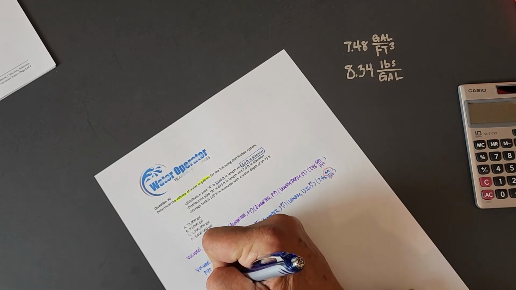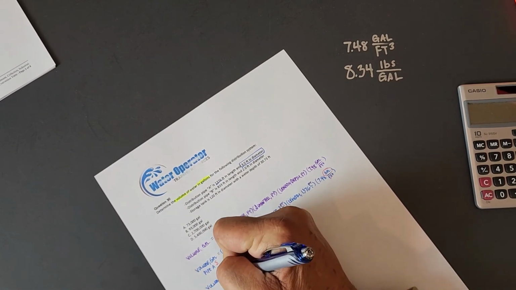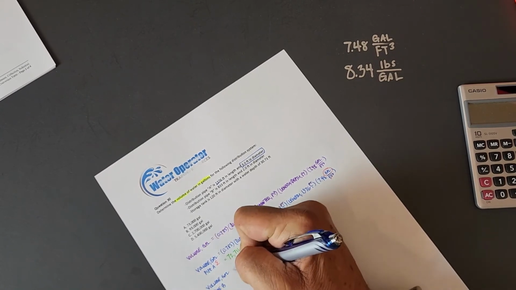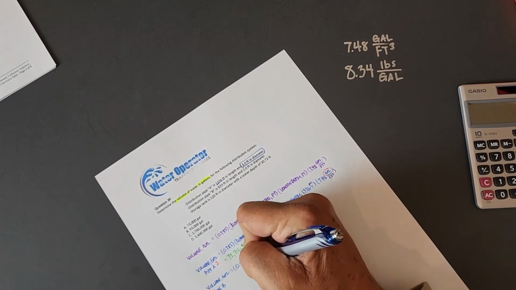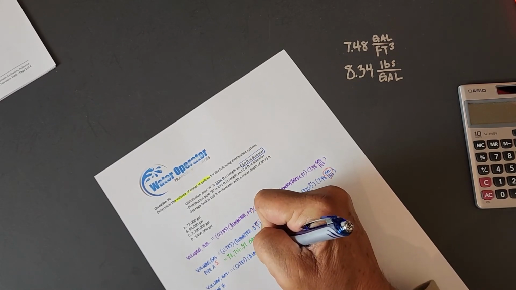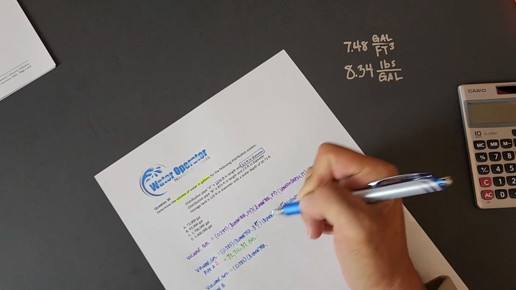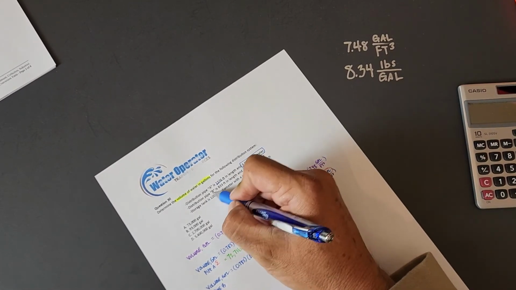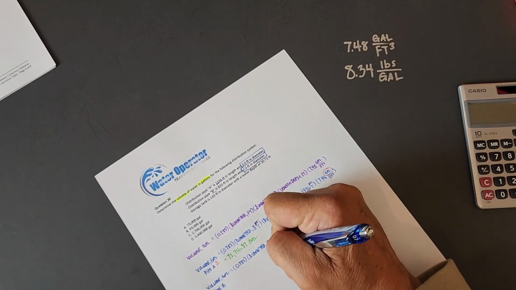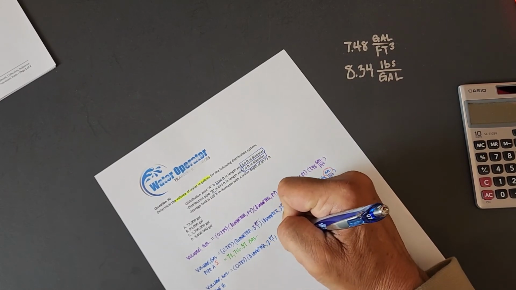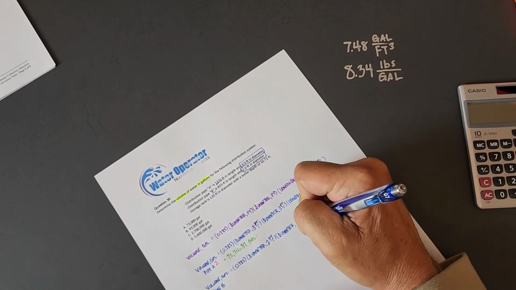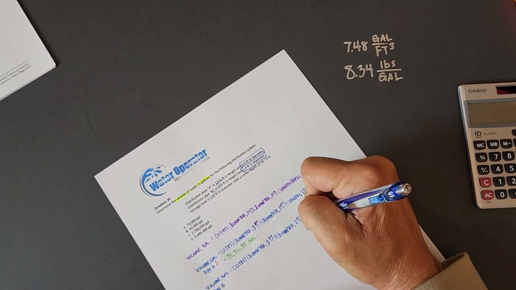We need the volume in gallons for pipe B. That equals 0.785 times the diameter for pipe B, 2 feet over 1.